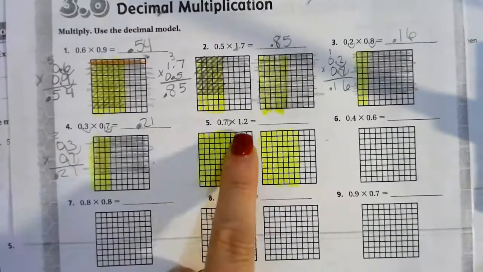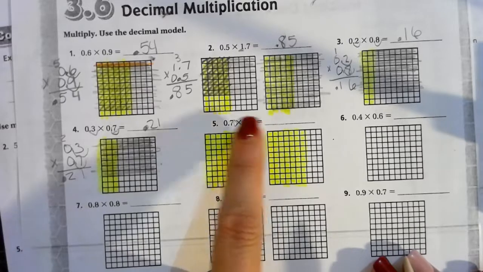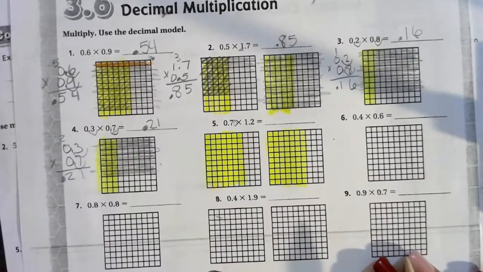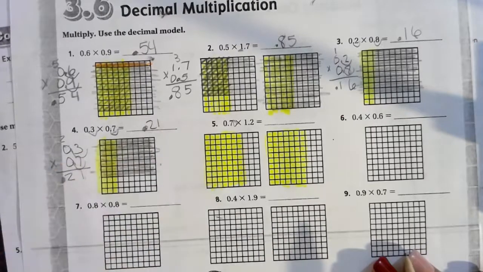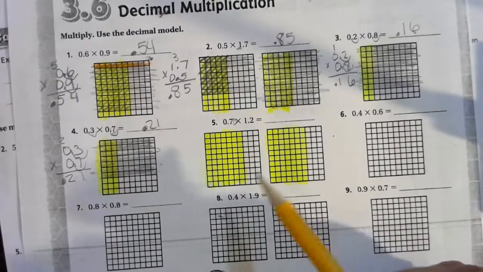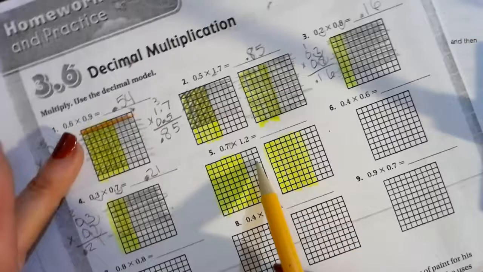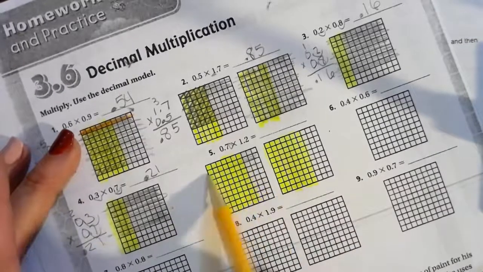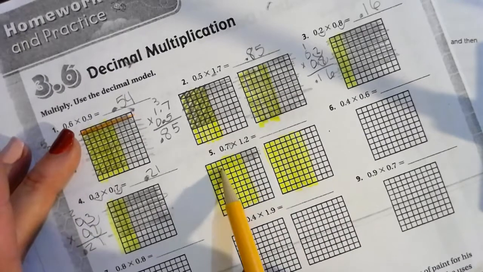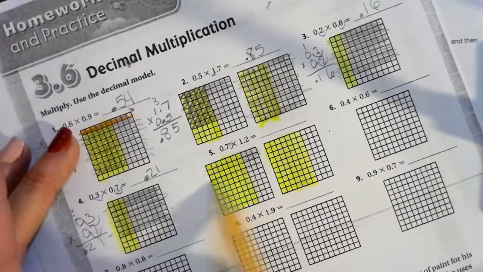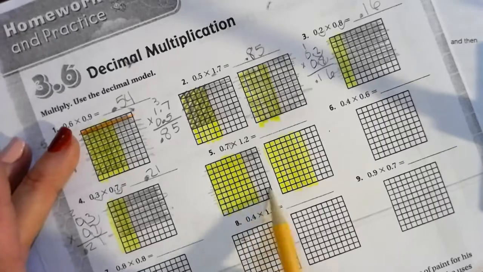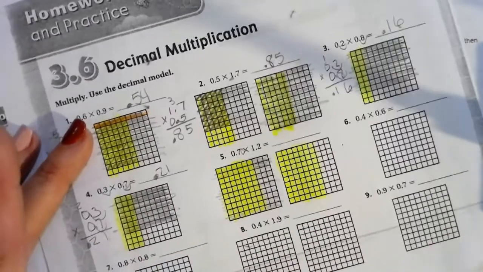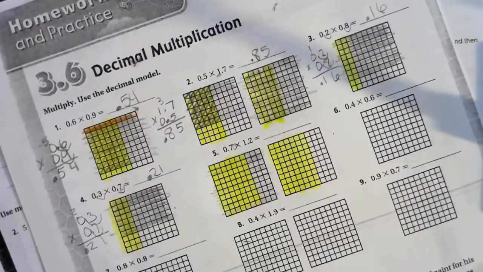Then I've got to shade in 1.2. 1 stands for, if I give you $1, you have how many? These are pennies, remember. You have a whole, right? So 1 whole, or 100 pennies, or 10 dimes. So 10, 20, 30, 40, 50, 60, 70, 80, 90, 100. So I've shaded in. All of those are double shaded.